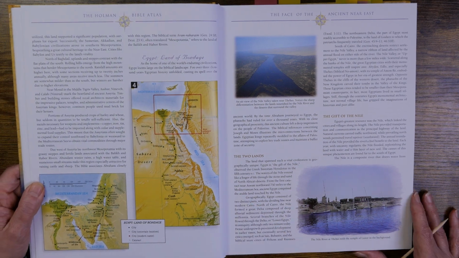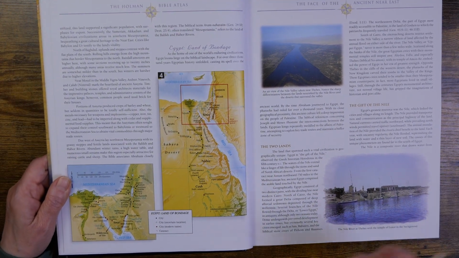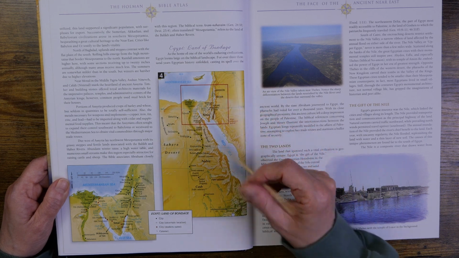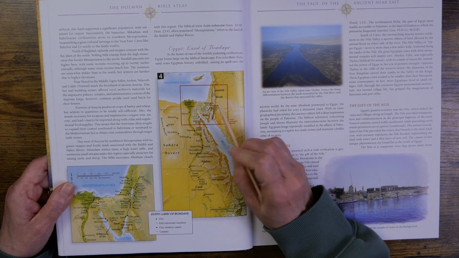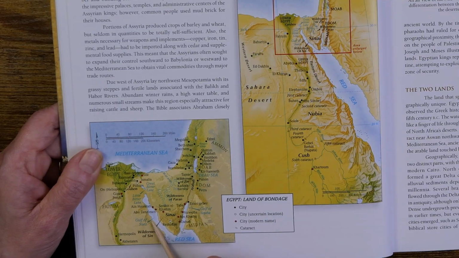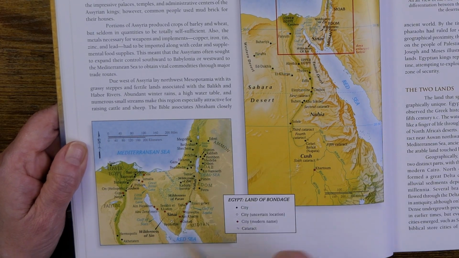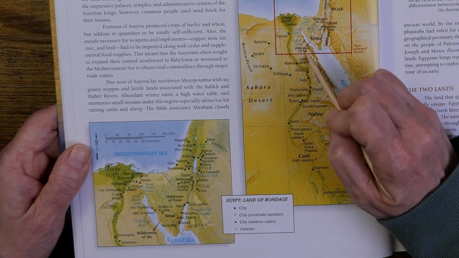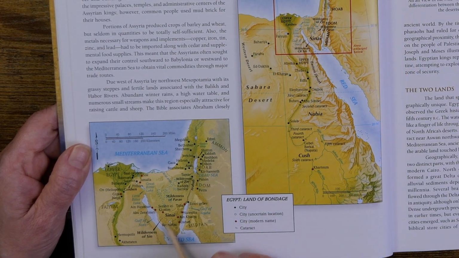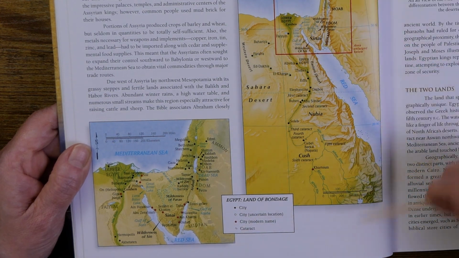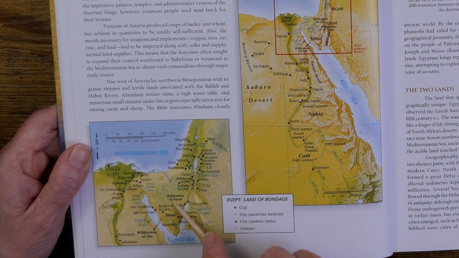One of the things they do that I really like is you have this big map here, and then it's got this red box. What that red box means is that they're going to zoom into that region right there, and they do that with this inset right here. So this is a close-up of this area. So you can see that Sinai, the wilderness of Sinai. So that's where we're at right here, and this is a close-up of this. So whenever you see a big map with a red square, you know that there's going to be a close-up.